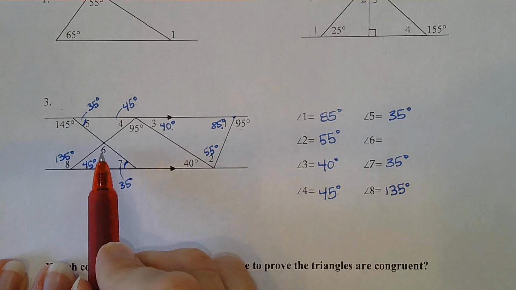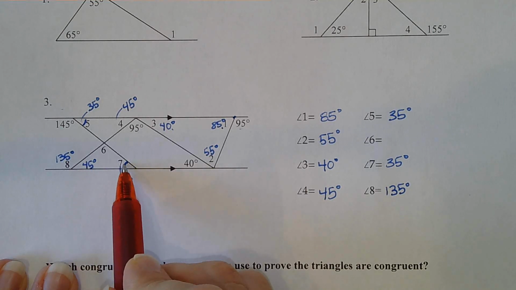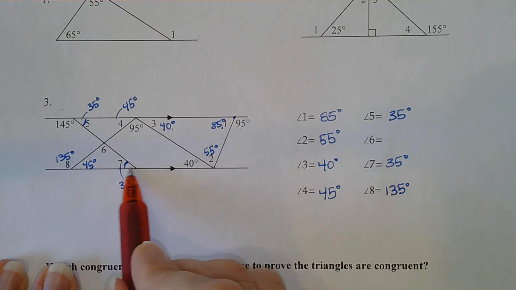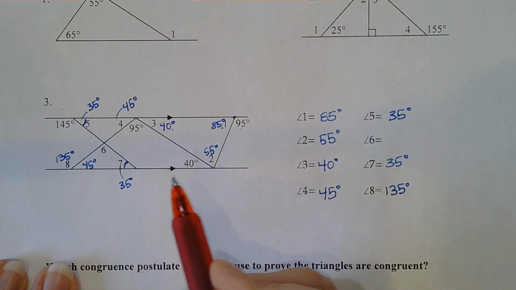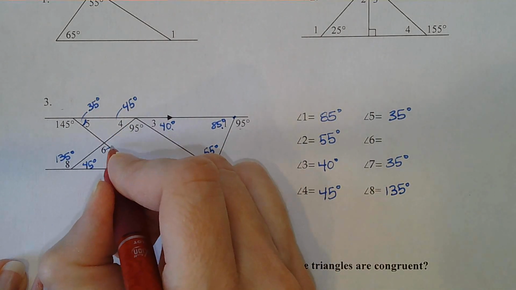Now the last thing, angle 6 up here. If I know this angle is 45, angle 7 is 35, then angle 6, again, it's just a matter of some adding and subtracting because I know all three of these together should equal 180. So if I take 180 minus 45 minus 35, I'm going to find out that angle 6 is 100 degrees.